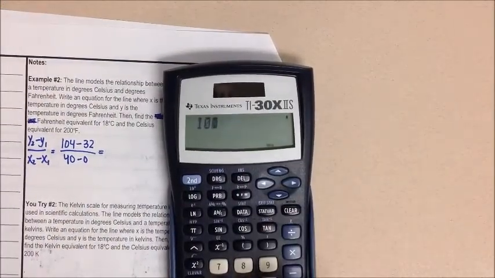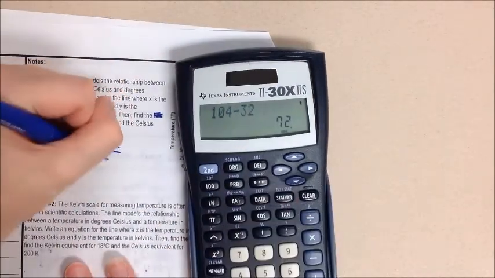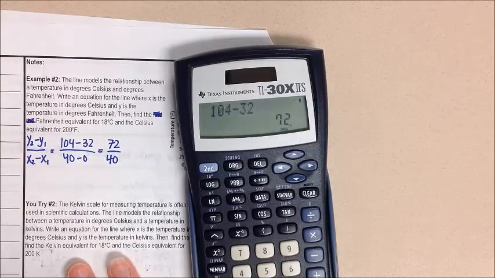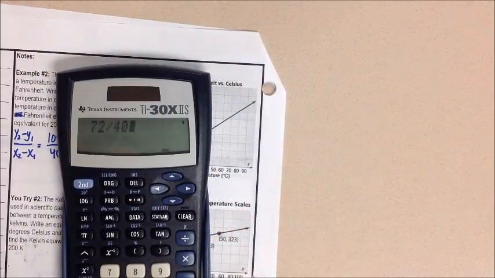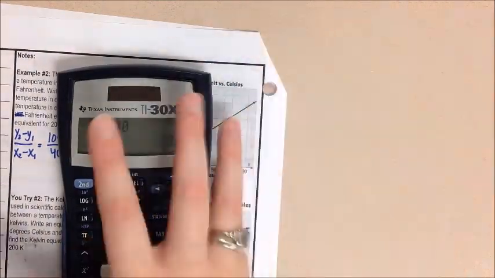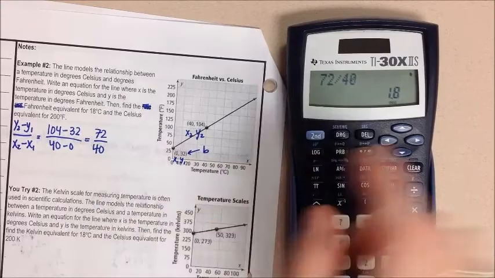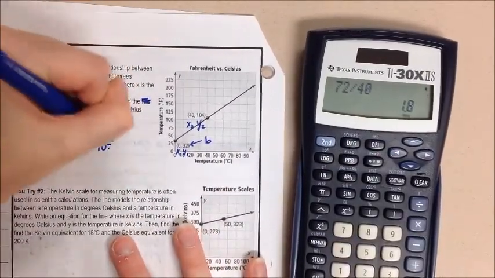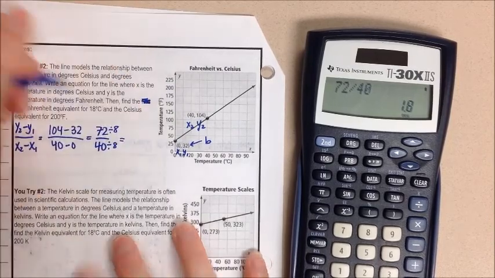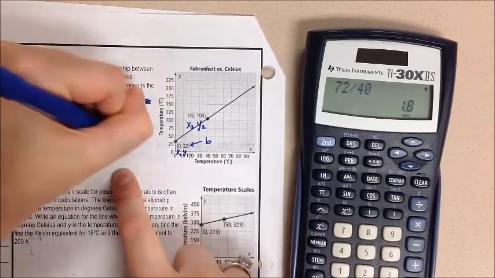Okay, 104 minus 32 is 72 over 40. Okay, well remember, I'm guessing when I divide this, it might be pretty, 1.8, but I'm going to try to find the fraction for this because it's easier to graph that way. Okay, so I can divide those both by 8. So 72 divided by 8 is 9, and 40 divided by 8 is 5.